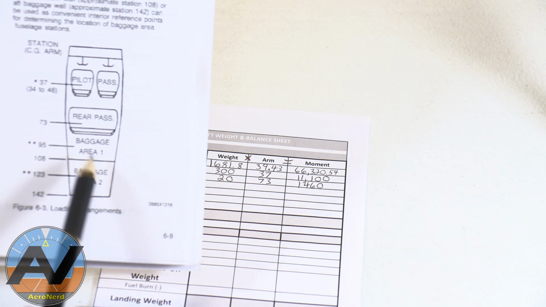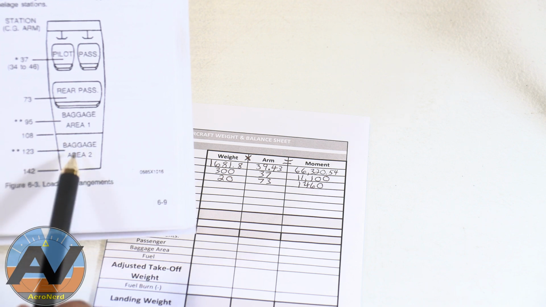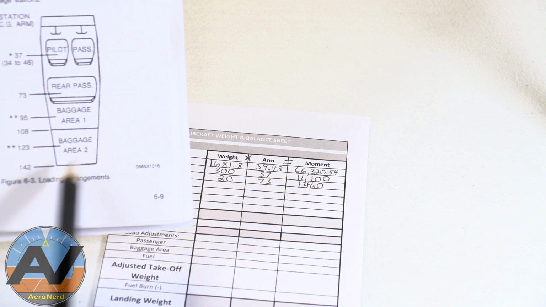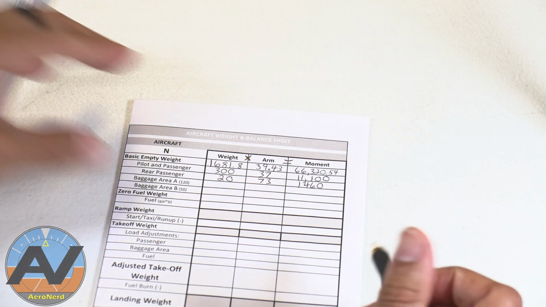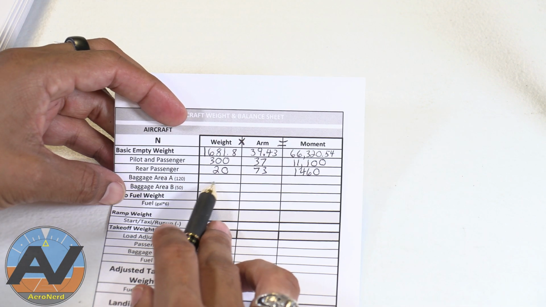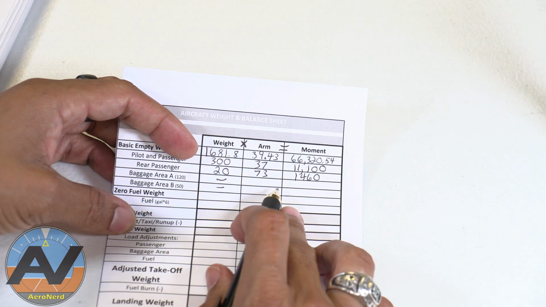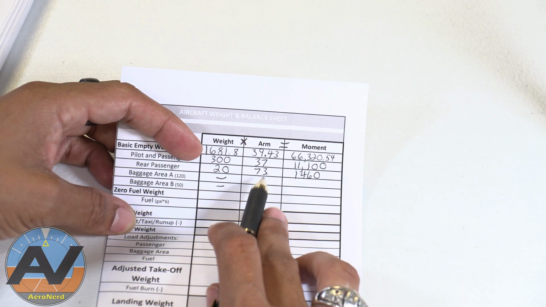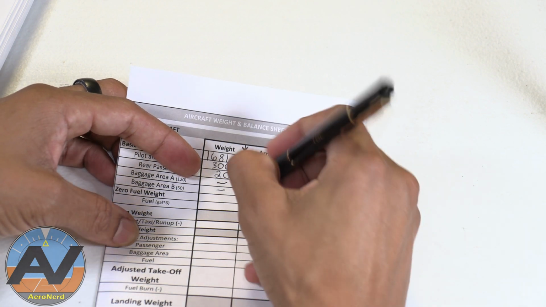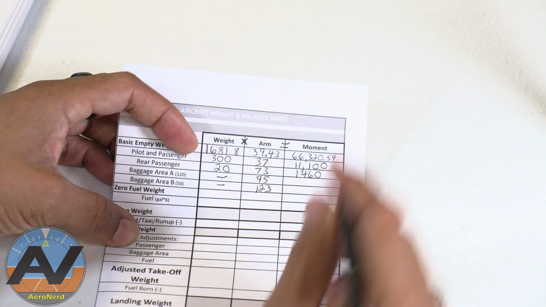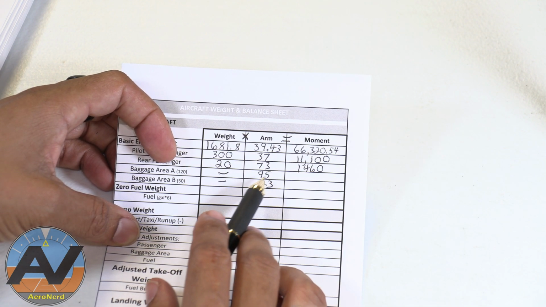Now, baggage area 1. If you have any baggage in the back, you can put it there, using the arm of 95, and then baggage area 2 is 123, and so on. For simplicity, let's not have anything back there for now. So we don't even need to put anything in here. We can just put 0, or a dash, it doesn't matter. If you want, you can put the arms in there. Baggage area 1 is 95, and baggage area 2 is 123. Now notice there is a weight limit to these baggage areas.